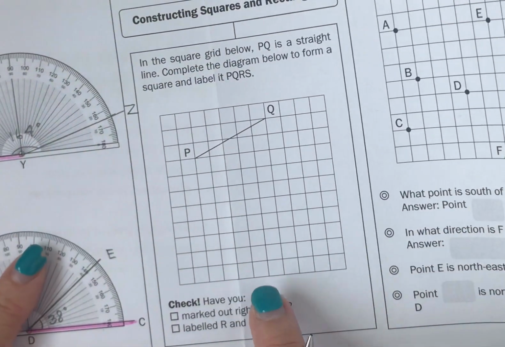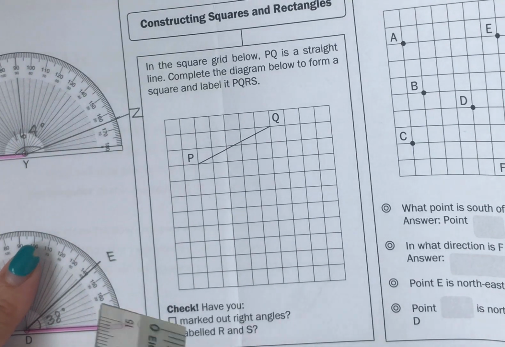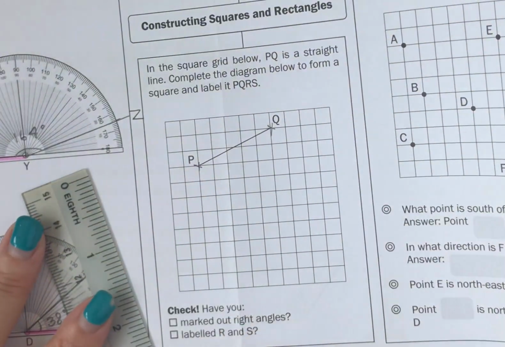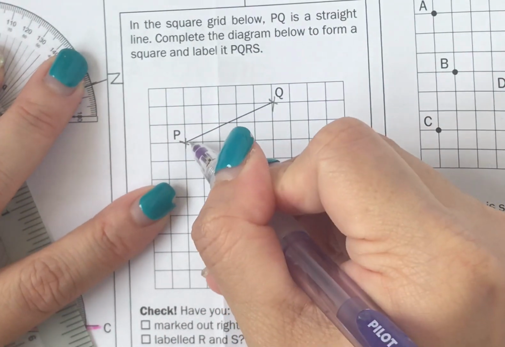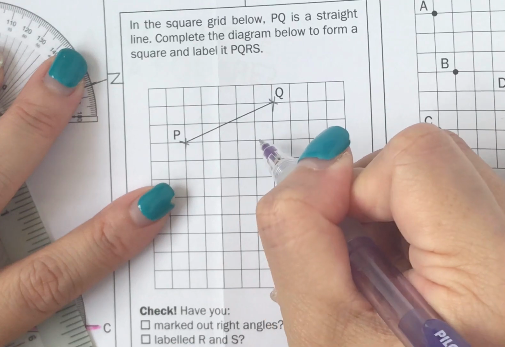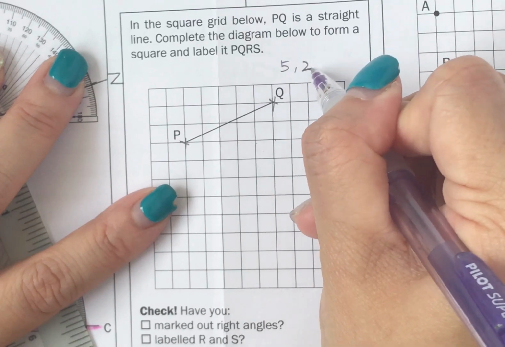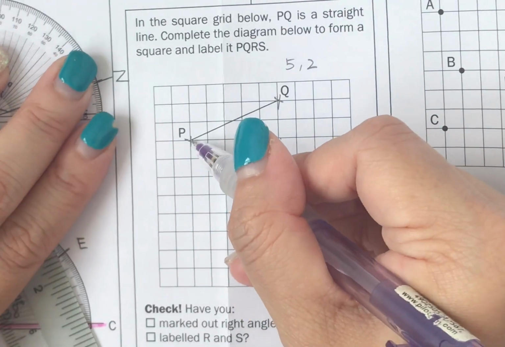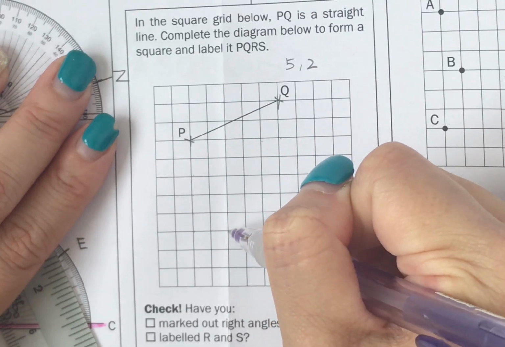Okay, now this is what we did just now, so I'm just going to recap this again. In the square grid below, PQ is a straight line. Now look how PQ crosses the square grid. So I'm going to draw across here and across here. It goes from P to Q, right 1, 2, 3, 4, 5, and then up 1, 2. So it's given a 5-2 kind of pattern. To draw the next two lines, I'm going to do 1, 2, 3, 4, 5, 1, 2.